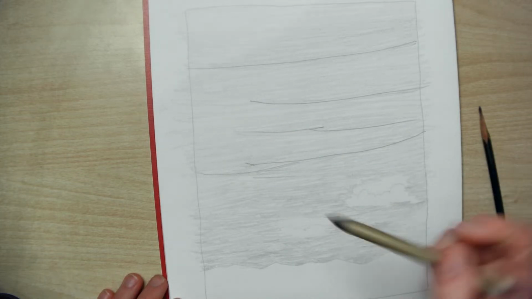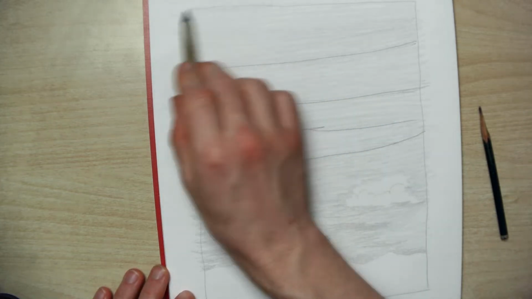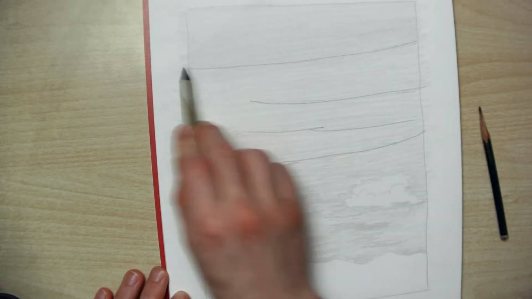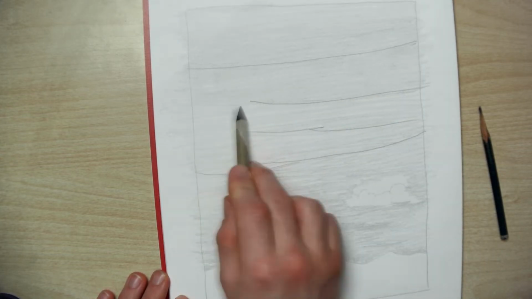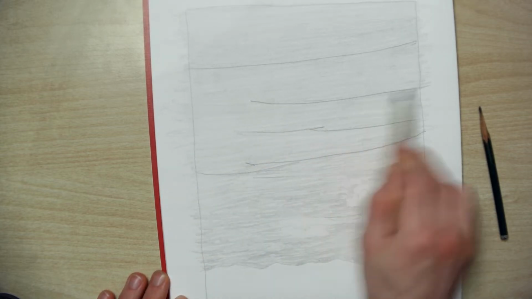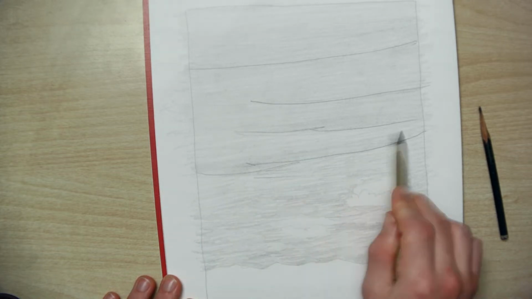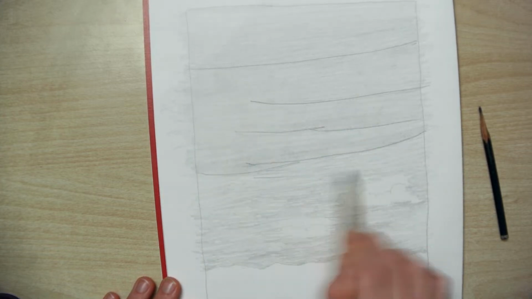Okay, now let me go in with the blending stump and try and get rid of some of this line structure. Get some smoothness in there. Right here above the horizon.